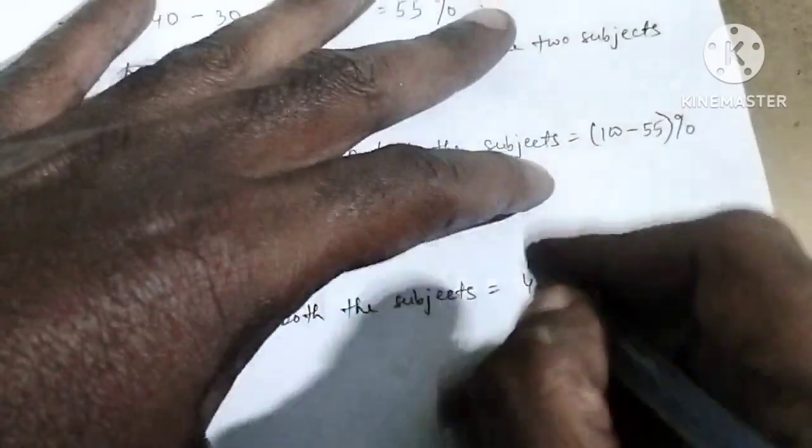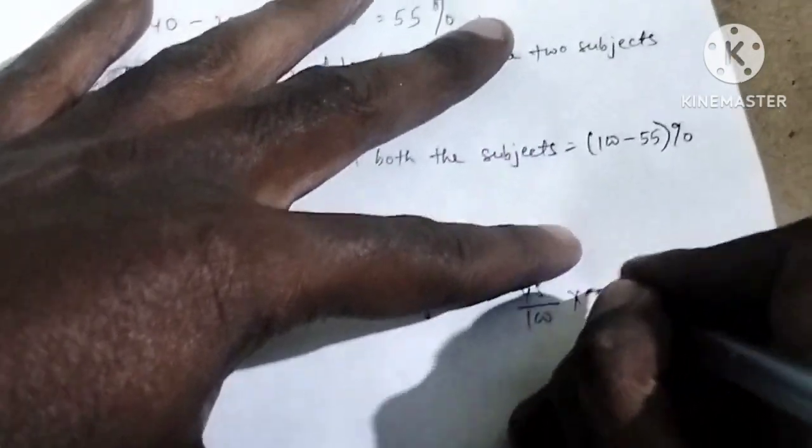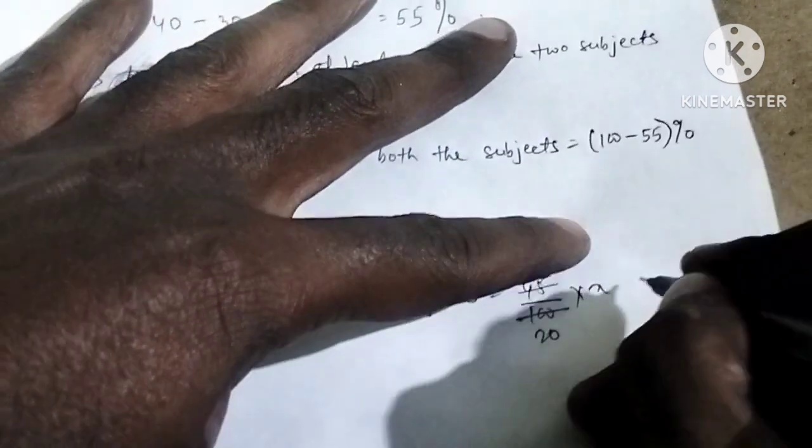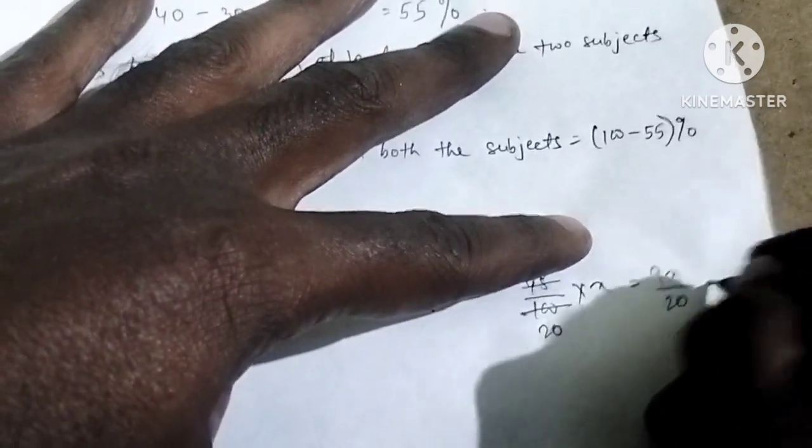That means 45 by 100 into X. 5 9s are 45, 5 2s are 10, that means 9x by 20.